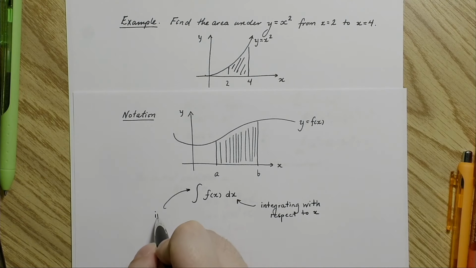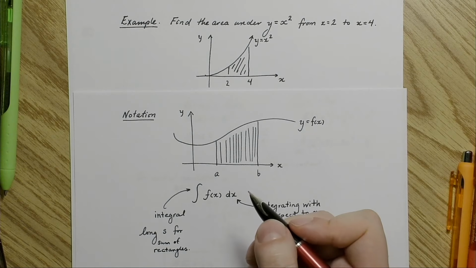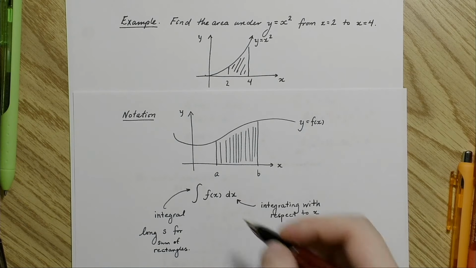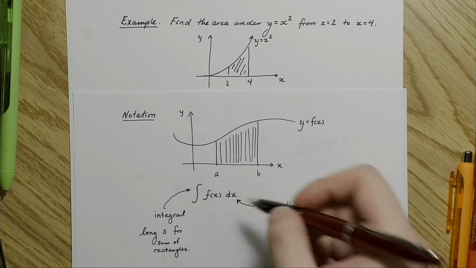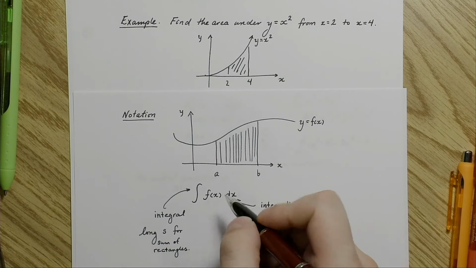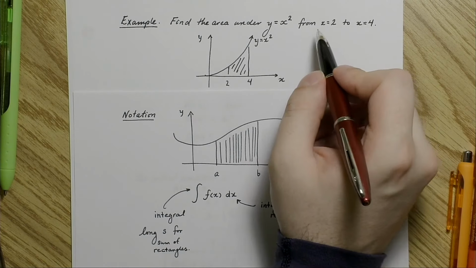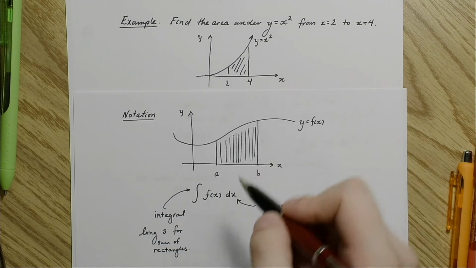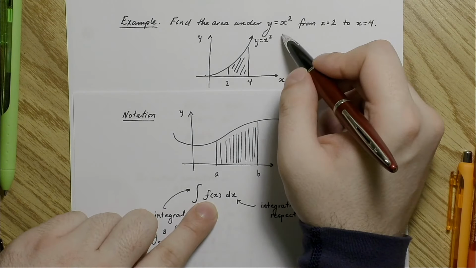This is the integral, and it's a long S for sum of rectangles. And we have one more piece of information that we need to somehow jam into this notation. And so we need to be able to say, like in this case from here, we said that we had the curve. So there's the curve right there.